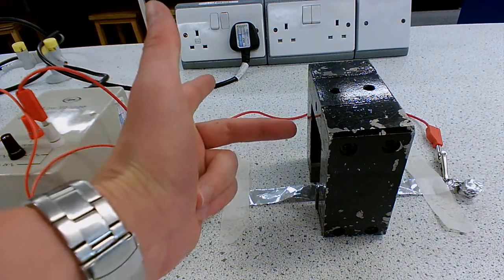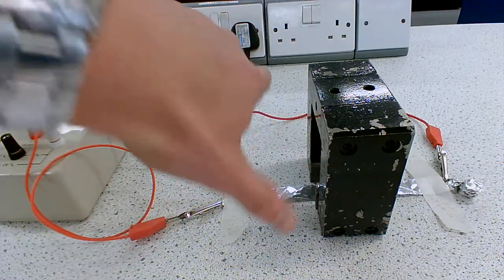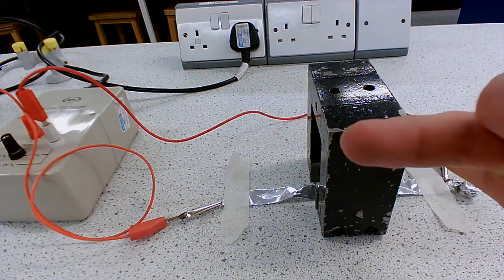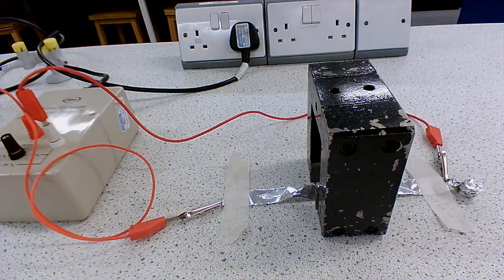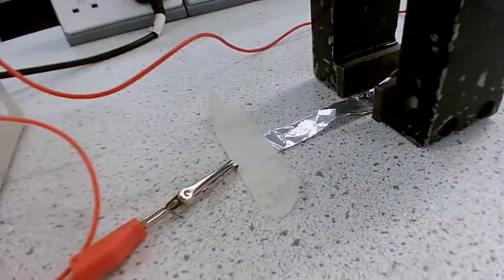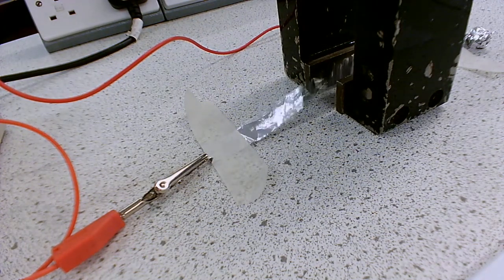If the current is going from left to right, we can see it'll experience a force upwards. If the current is going from right to left, this one's hard to show on a camera, we're going to get essentially a force downwards. So what we should see happen is our foil should start jumping up and down. So let's actually get a close-up so we can see that in action, and I'll switch it on. And it's exactly what we get.